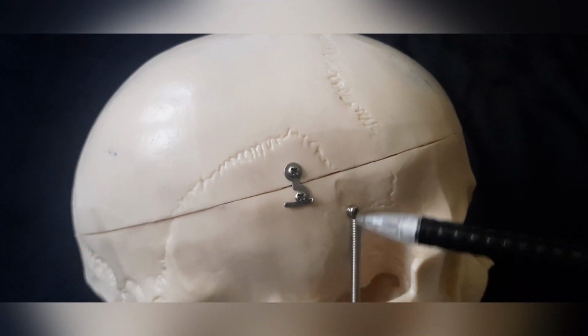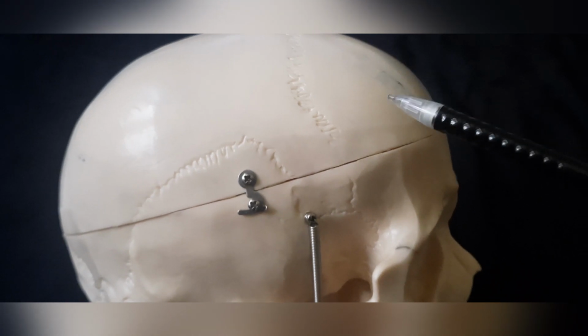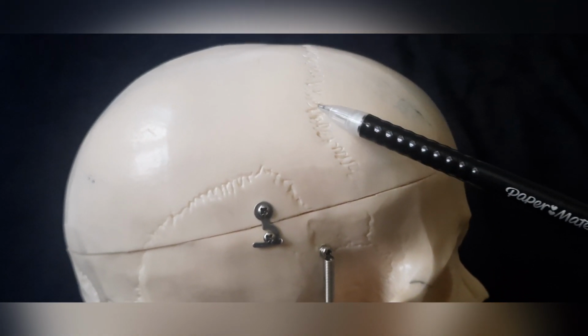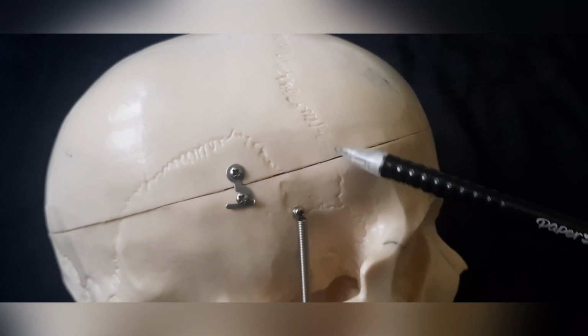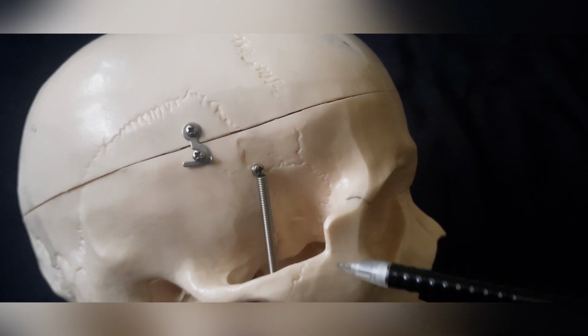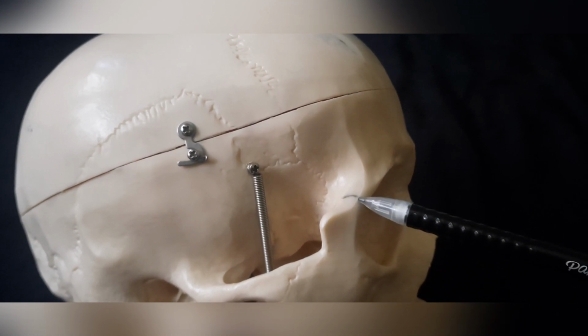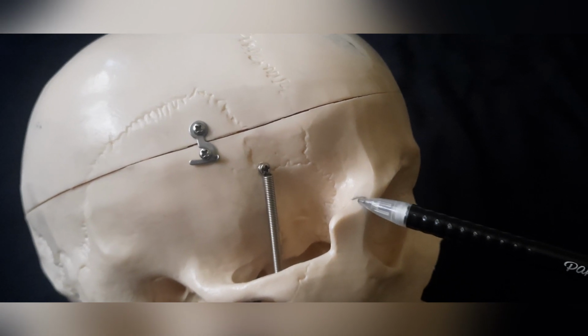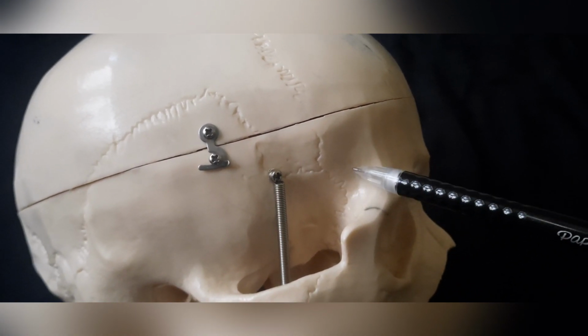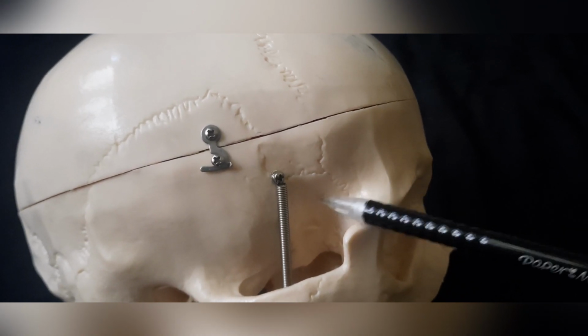Upper aspect पे हम कुछ sutures देख सकते हैं. The frontal bone forms coronal suture with the parietal bone. Here you can see the lateral aspect of the coronal suture. Frontal bone below it forms the suture with the frontal process of the zygomatic bone. This is the frontozygomatic suture. Here it forms the suture with the sphenoid bone. Frontosphenoid suture here.